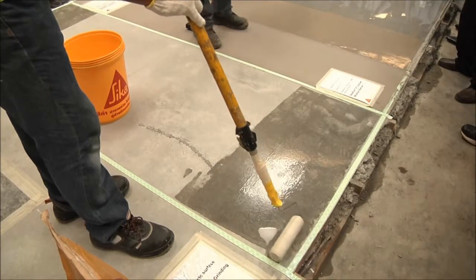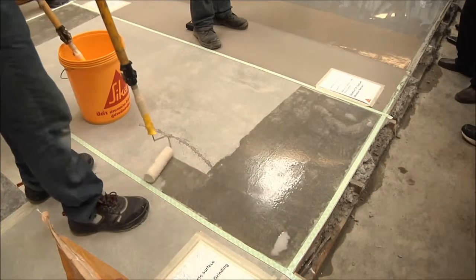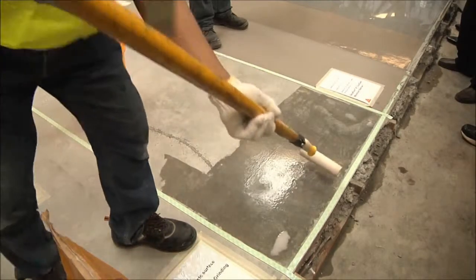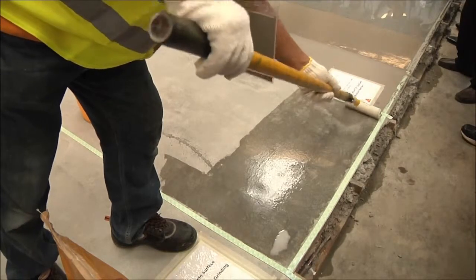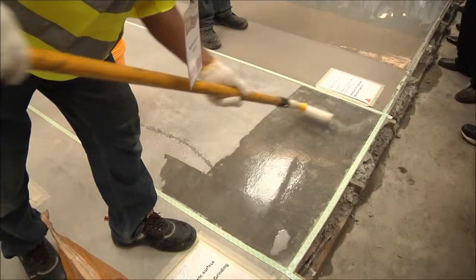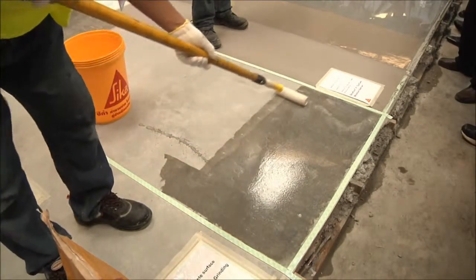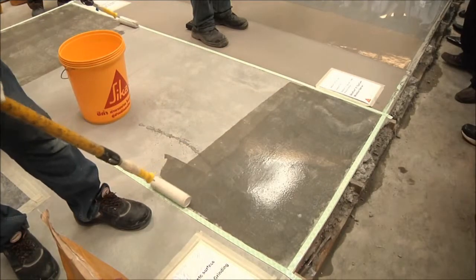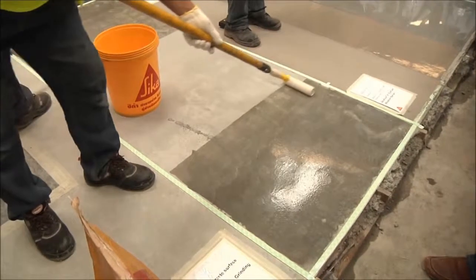This product is so unique because the cement likes water, so if you have moisture in your concrete, the cement will take this moisture for hydration. And beside that, the epoxy A and B part give the quick hardening and give the good adhesion of the next epoxy coating.